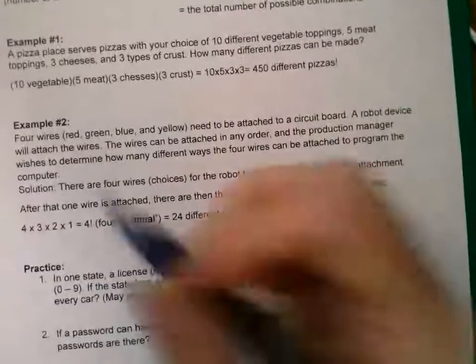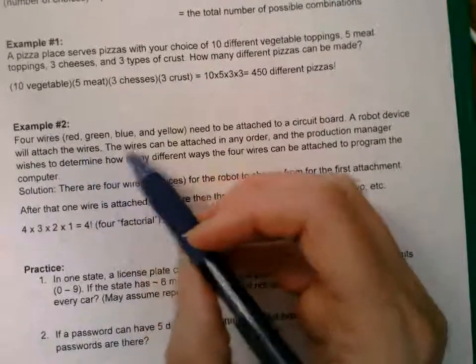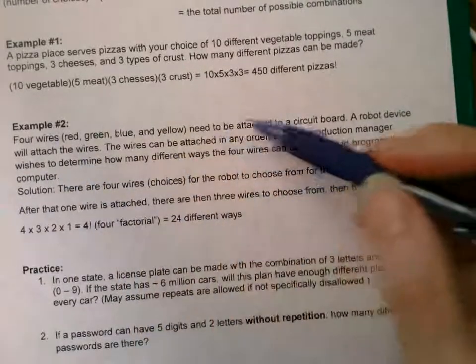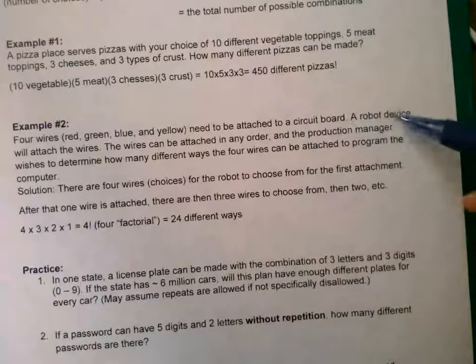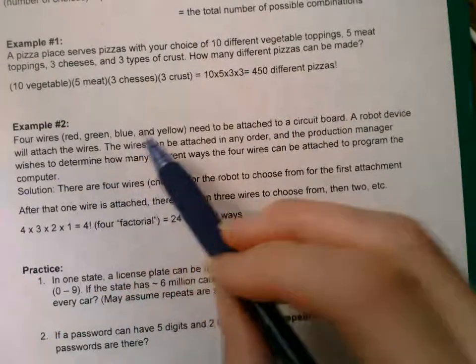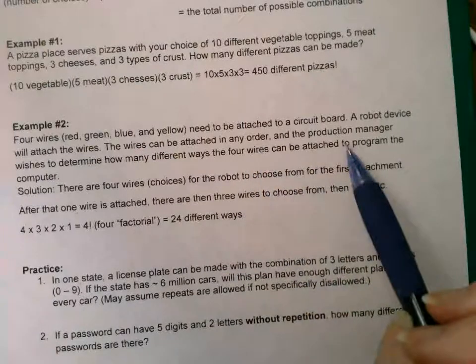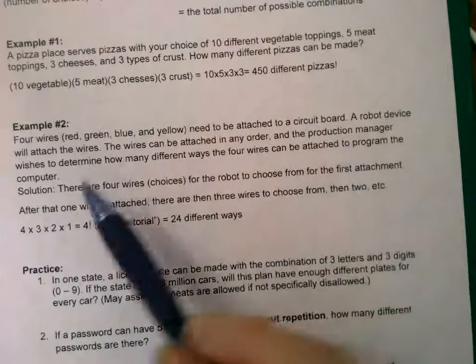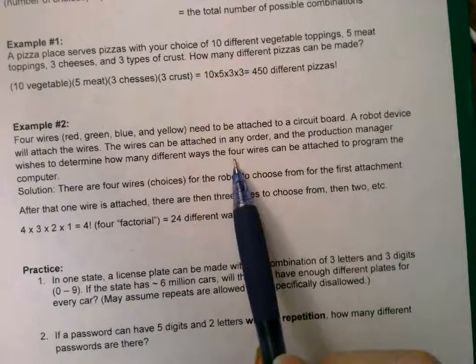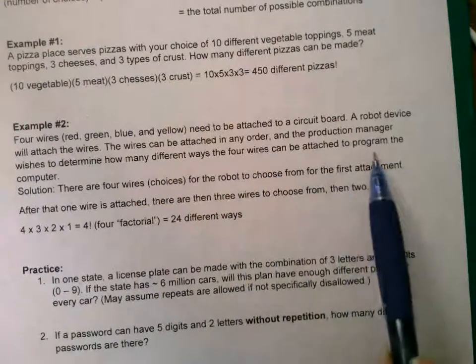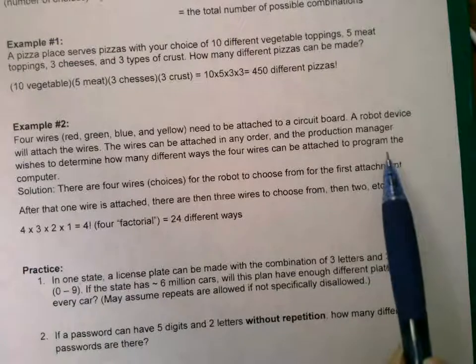Example 2: there are 4 wires, red, green, blue, and yellow, needed to be attached to a circuit board. A robotic device will attach the wires. The wires can be attached in any order, and the production manager wishes to determine how many different ways 4 wires can be attached so he can program the computer.